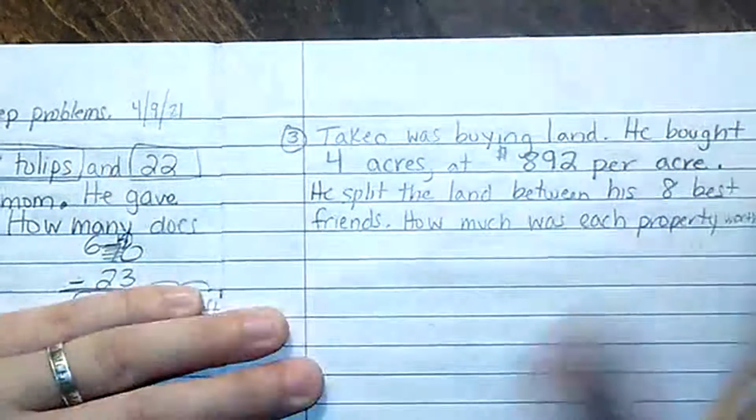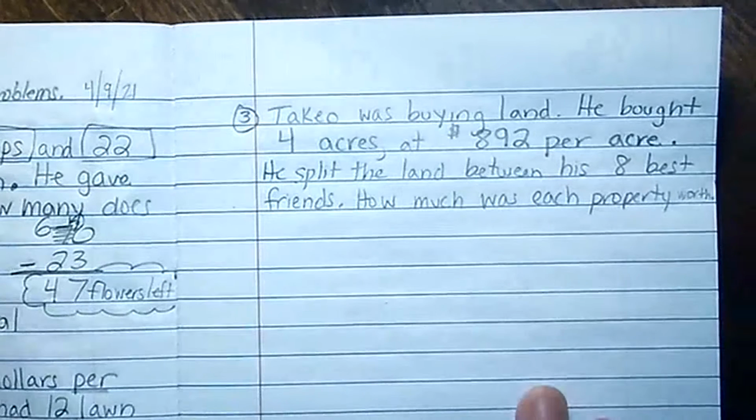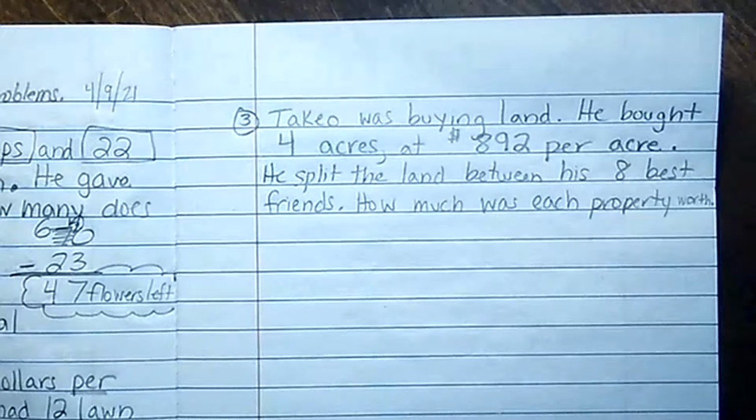All right. So this is another multi-step problem. There are a couple of things I have to do here. Takeo is buying land. He bought 4 acres at $892 per acre. Then he split the land between his 8 best friends. How much was each of their properties worth?